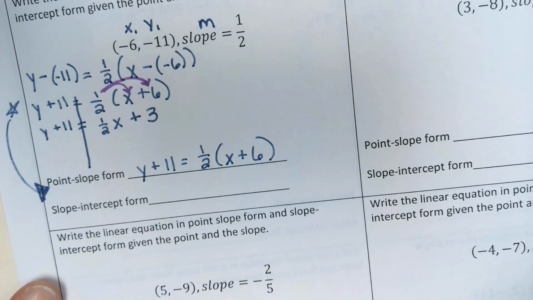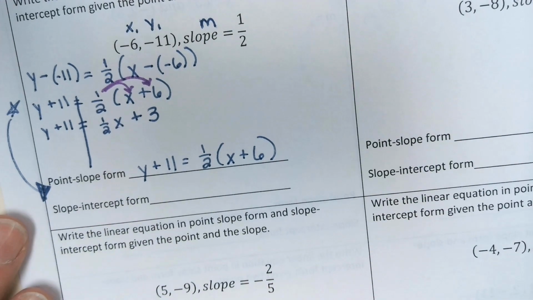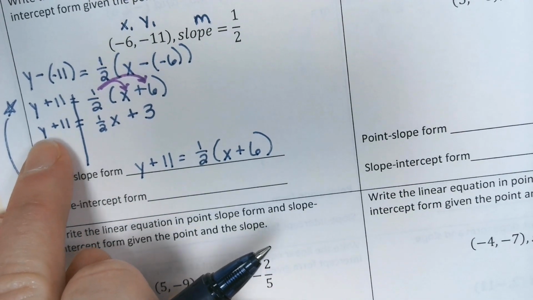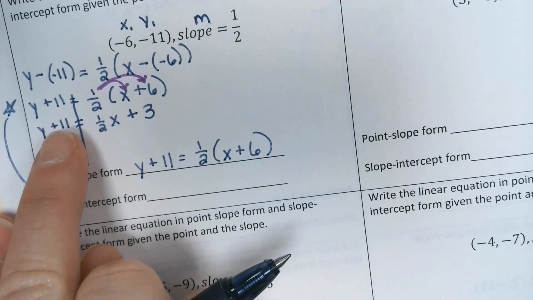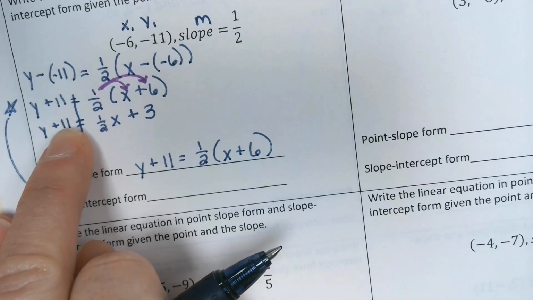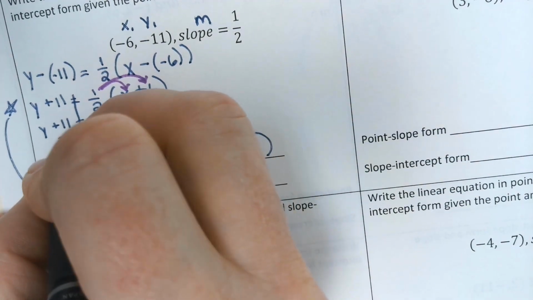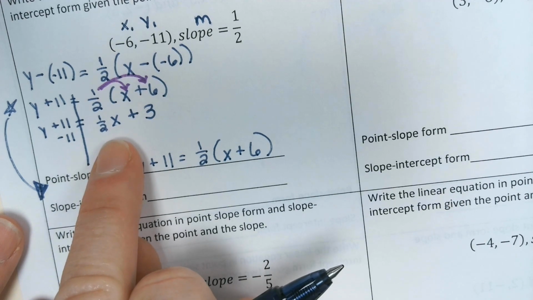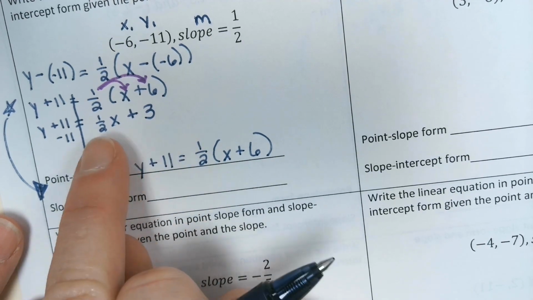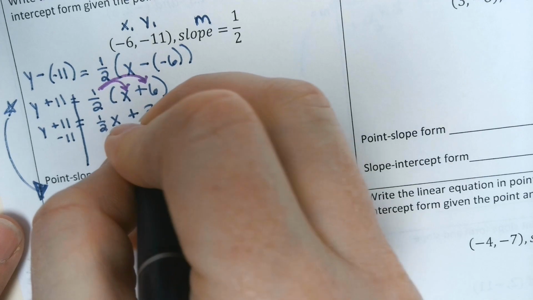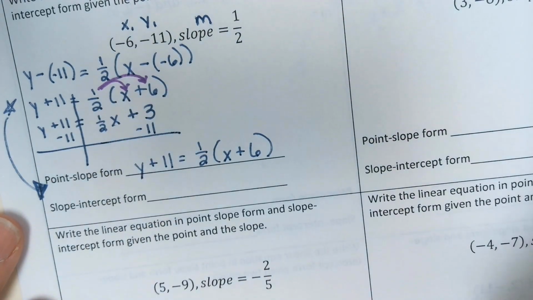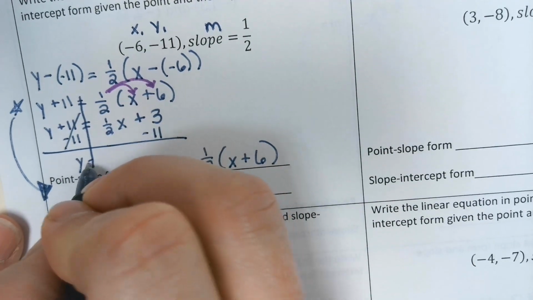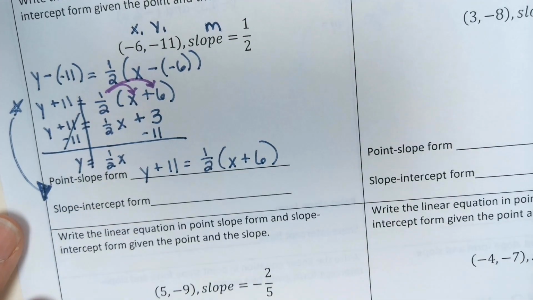Okay, and then our last step to get it to say y equals mx plus b, we're going to move this 11 to the other side because we want y to be by itself. So how do we move a positive 11 or a plus 11 to the other side? Subtract 11. Where are we going to subtract 11 on the right side? Underneath which number? The 3, yeah. So these cancel and we get y equals half x.